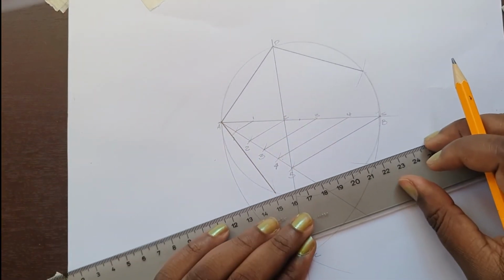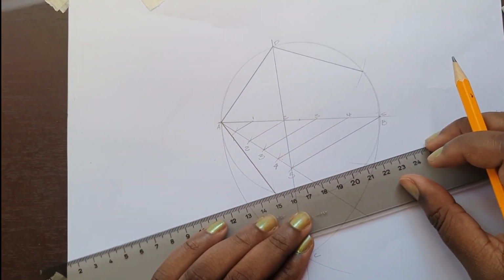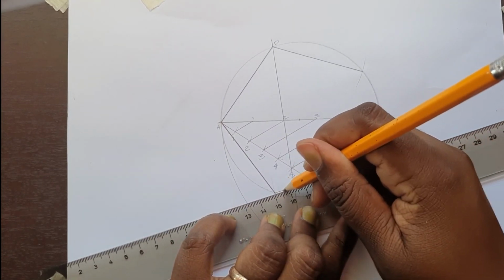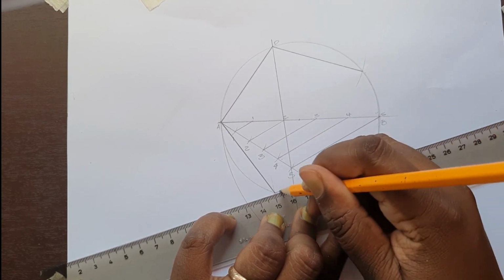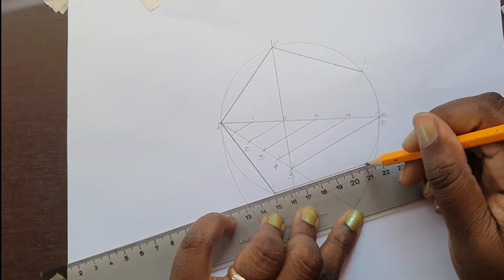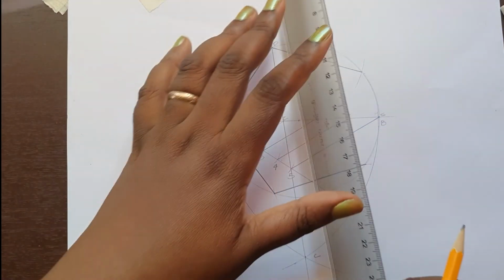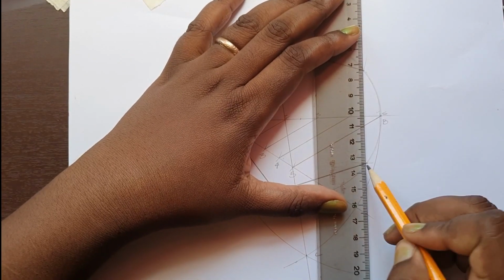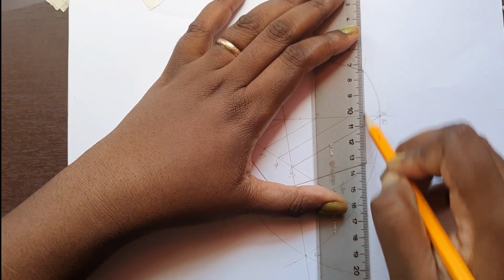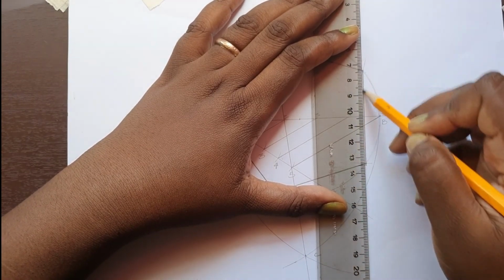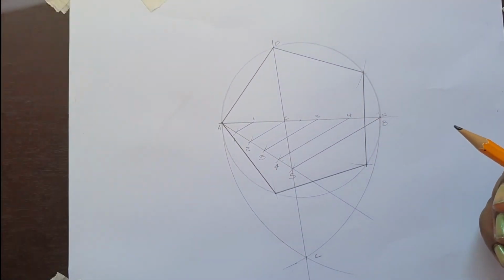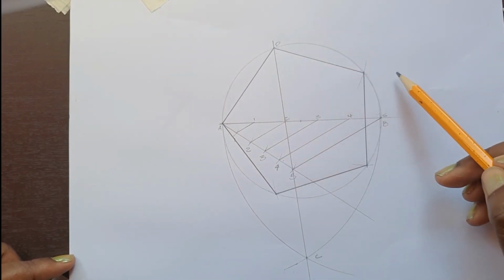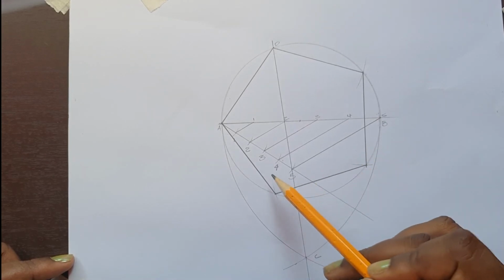We have this one. And you have this one. And there's our pentagon. We have 1 side, 2 side, 3 side, 4, and 5.